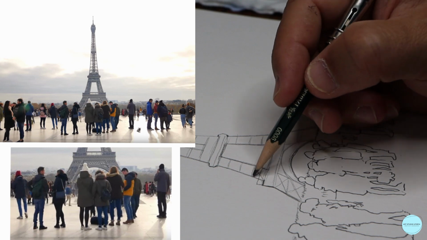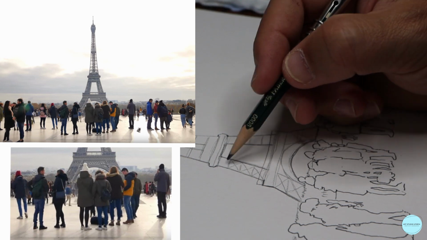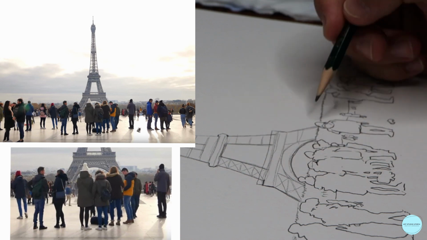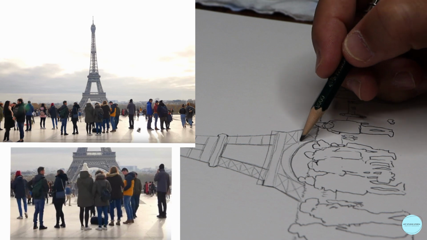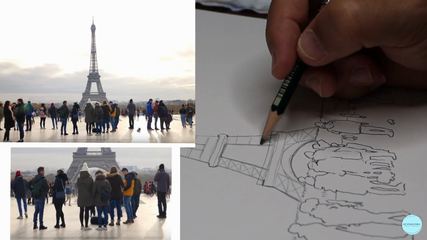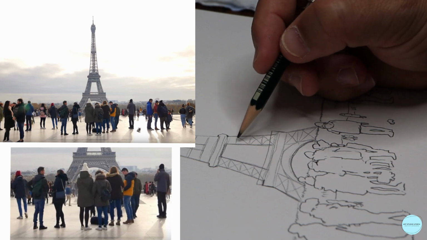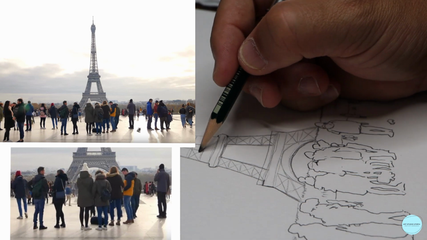And I do that all the way up pretty much. And on both sides. Going from corner to corner, maintaining that angle.